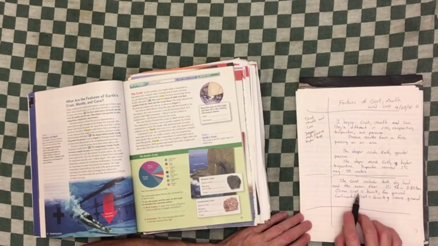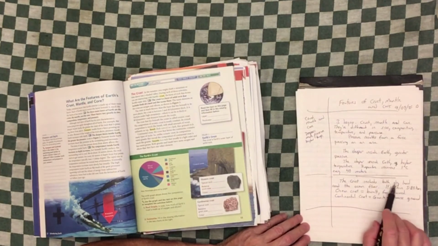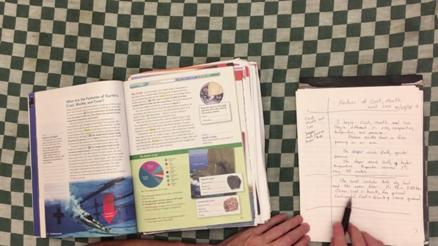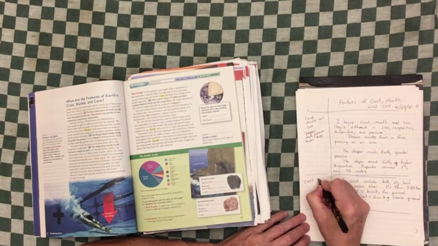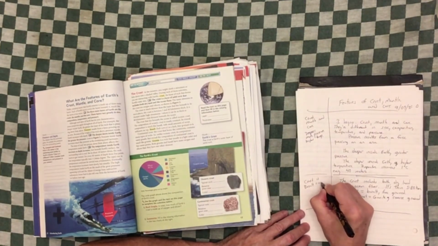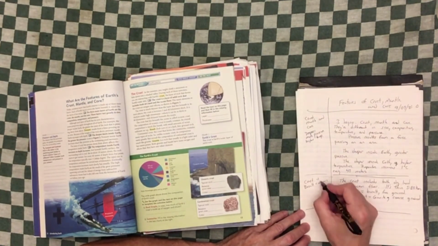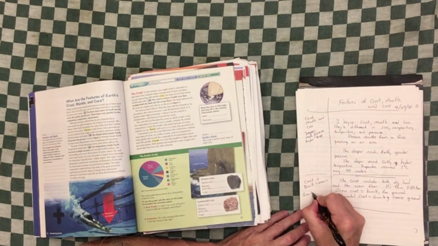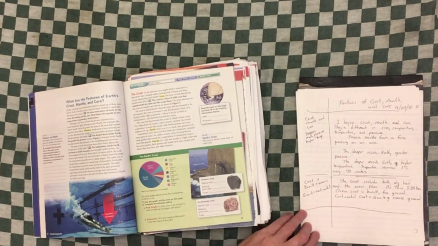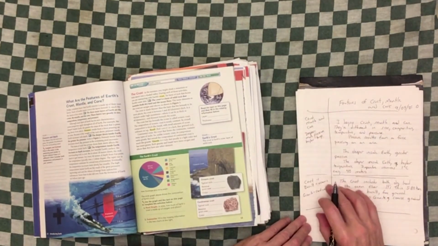Then here, it talks about the crust includes both dry land and the ocean floor. The crust is oceanic crust, which is basalt, and continental crust, which is granite. So, crust is basalt, oceanic, and granite, continental. Okay, and then I'm going to summarize the page here.